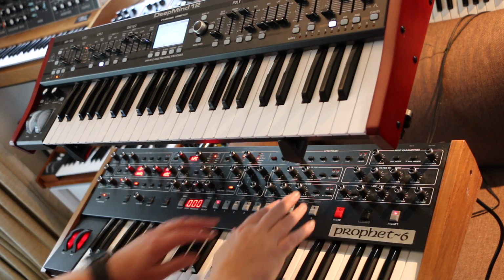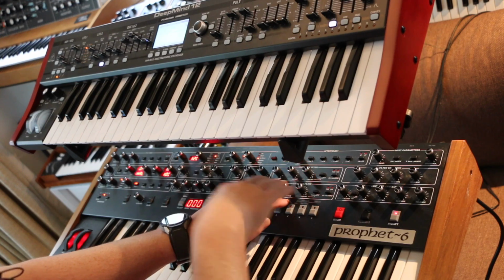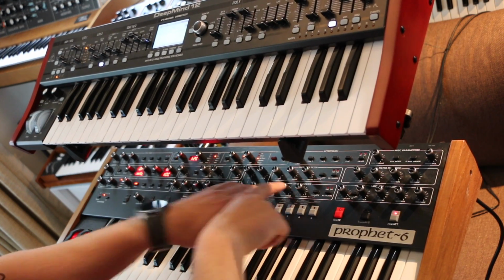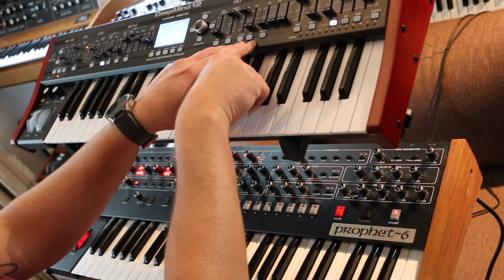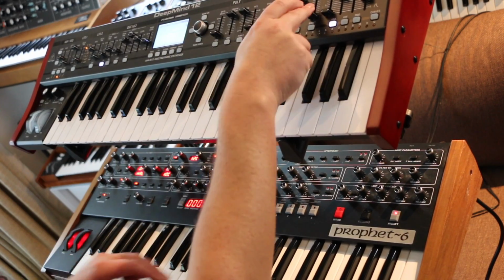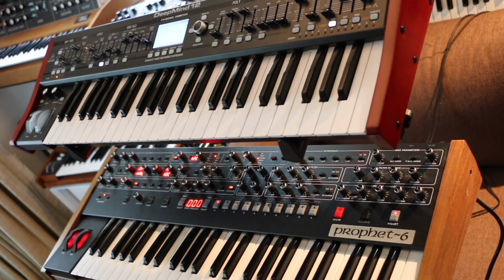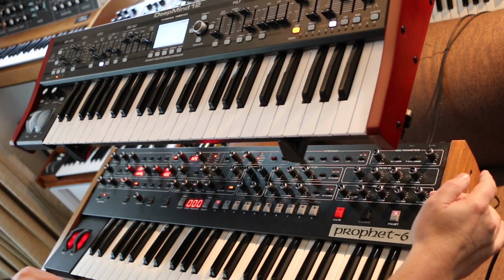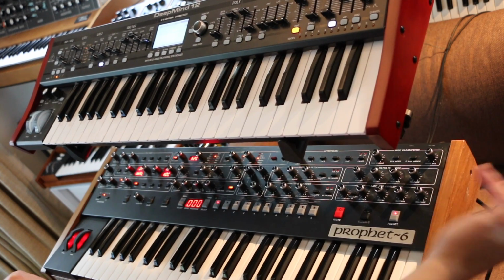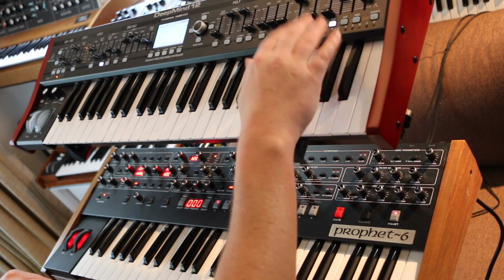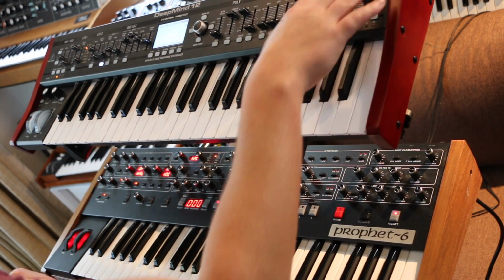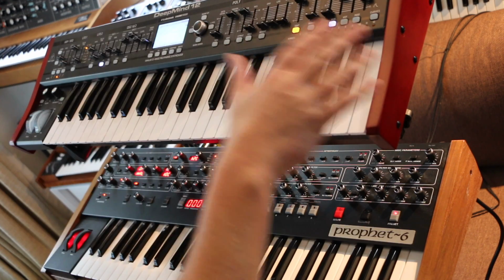So moving across to the filters, they've both got a low pass and a high pass. The low pass on this is fixed at 24 dB. This is 24 or 12 dB. And the high pass on this isn't resonant, but it is resonant on this. Envelope wise, this has got fixed filter or amplifier envelope, a bit like an old vintage synth. This has got 3 envelopes, so fixed on the VCA or the VCF, but it's got a modulation matrix where you can do all sorts of things.